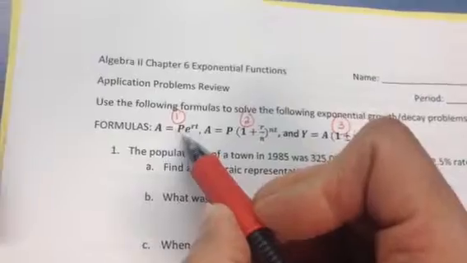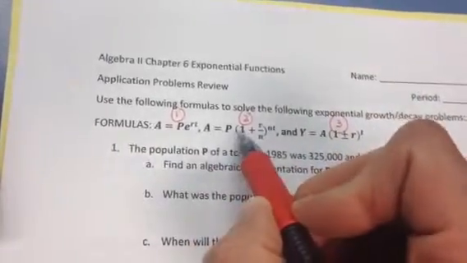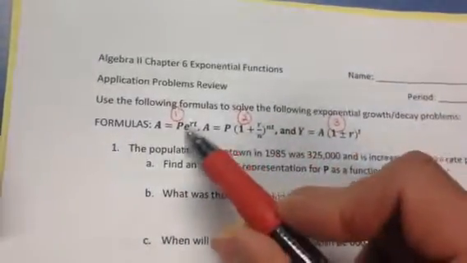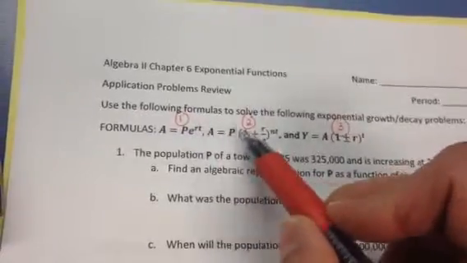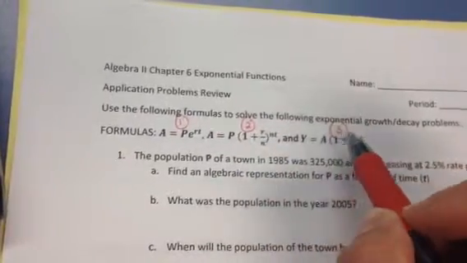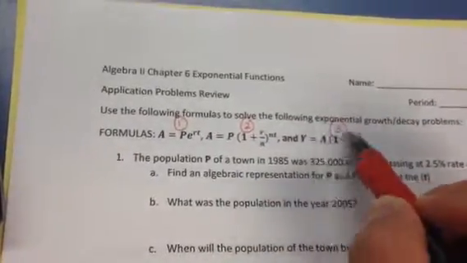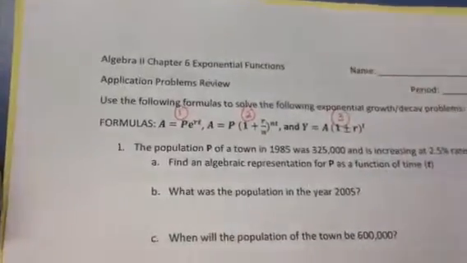when it is compounding continuously. This is monthly, daily, yearly. So anytime you see the word compounded, you're going to be using these two. And if it's just a basic growth or decay, they do not use the word compounded. You're going to use option 3.